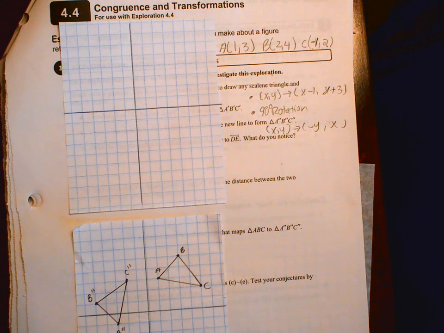Hi, welcome to lesson 4.4, Congruence and Transformations. Now, in this lesson, we're going to be using everything that we have learned about transformations. So far we have learned about translations, rotations, and reflections.